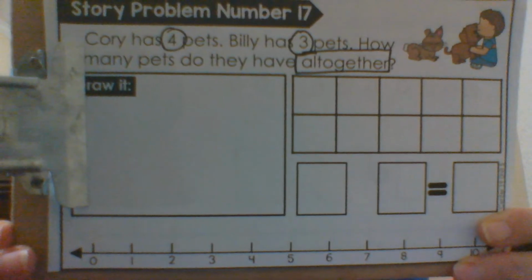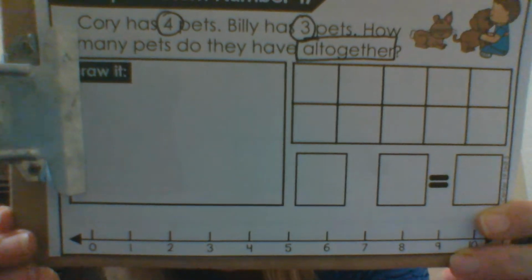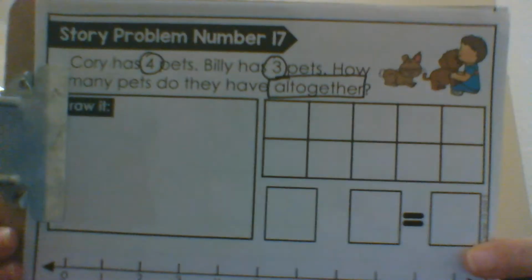How about this one? Corey has 4 pets. Billy has 3 pets. How many pets do they have all together? All together, that's a good clue word. Pause the video and see if we can figure it out. He had 4, and then he had 3. How many do they have all together? I'm going to pause too.